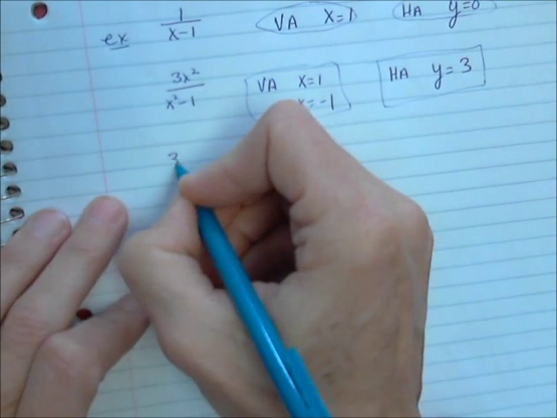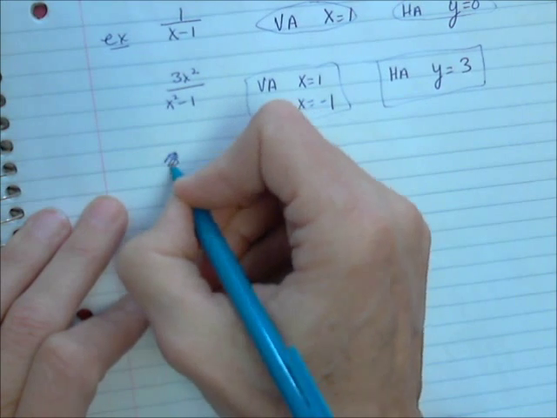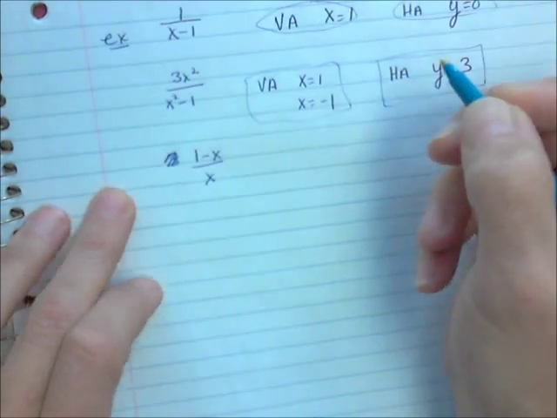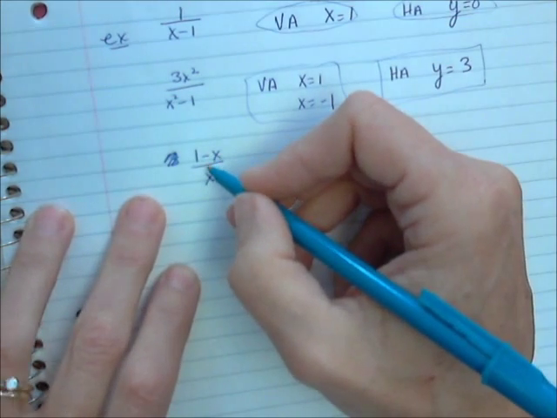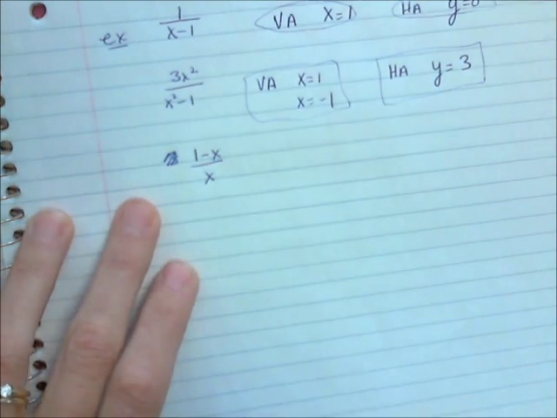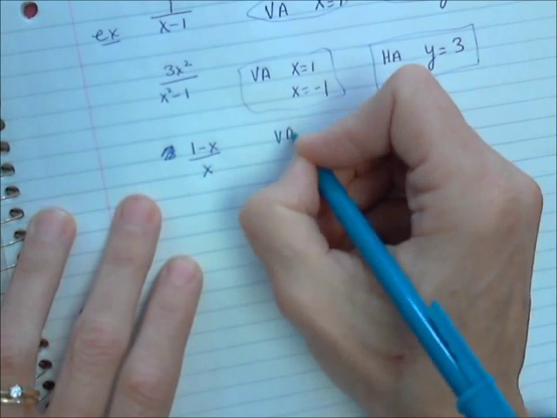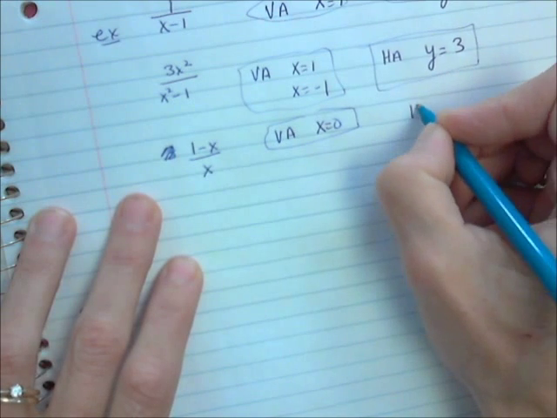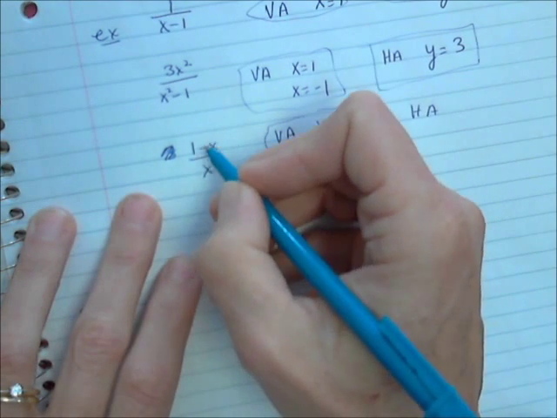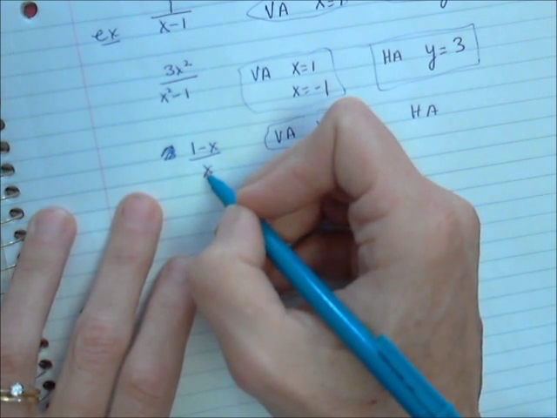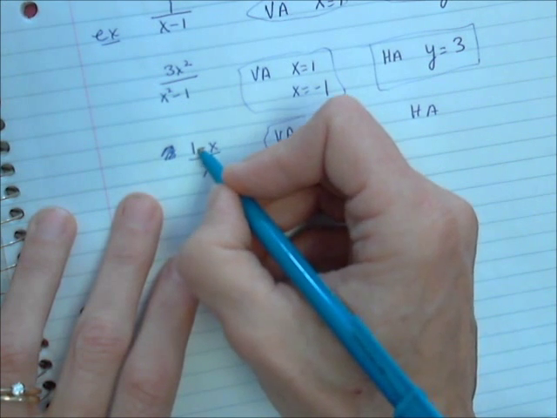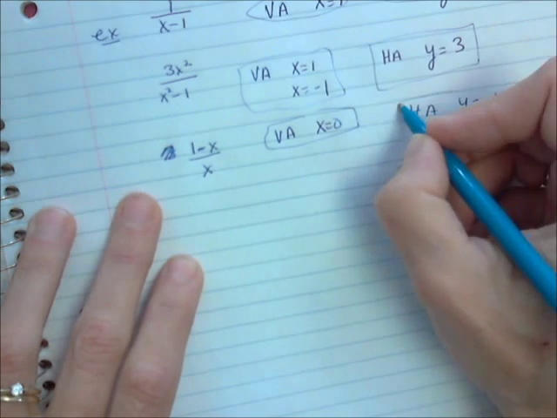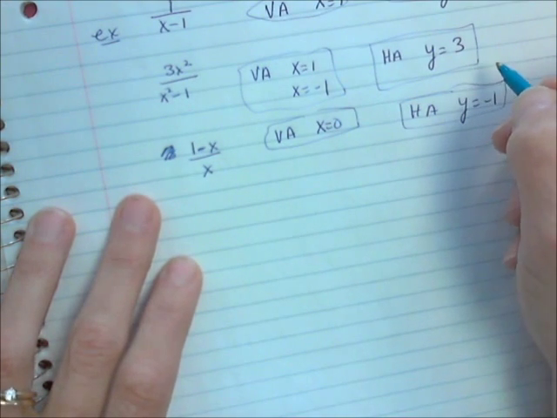Next example, 1 minus x over x. Well, this is written out of order. This should say negative x plus 1 if it was in standard form. But the vertical asymptote is x equals 0. The horizontal asymptote, the degree of the numerator and denominator are each 1, so they're equal. The leading coefficient is negative 1 over 1, so y equals negative 1 is that horizontal asymptote.